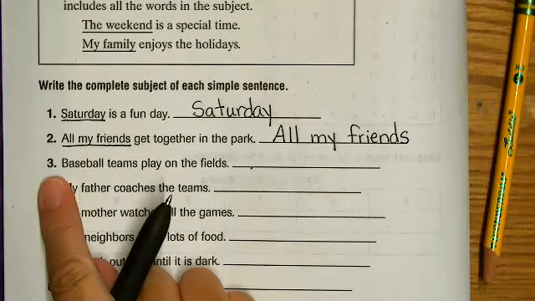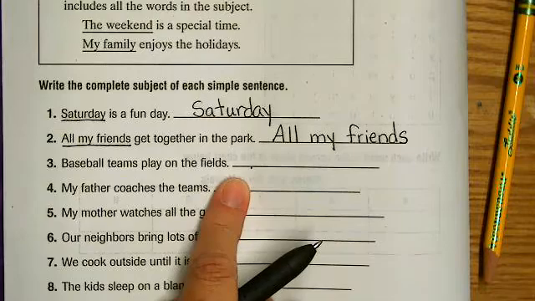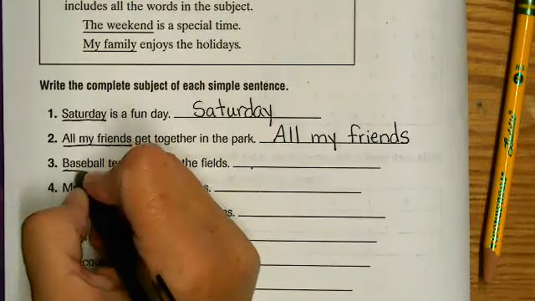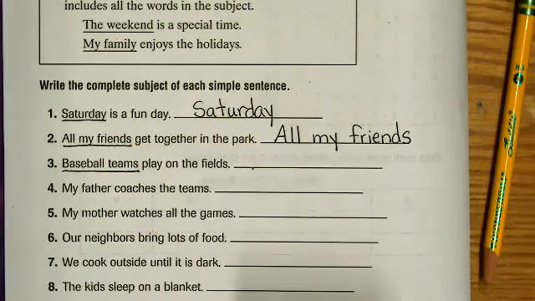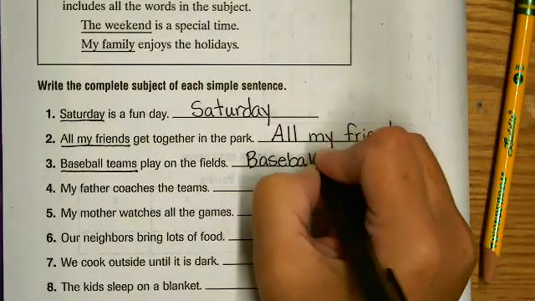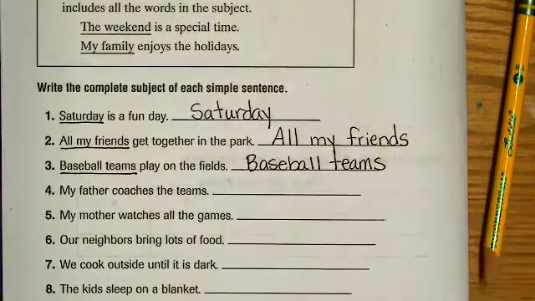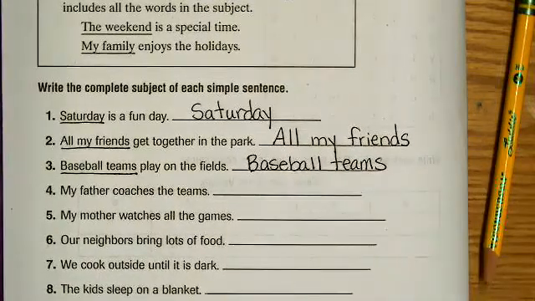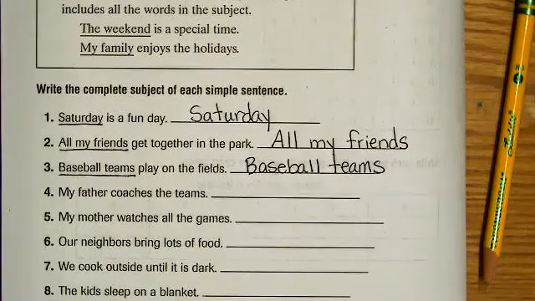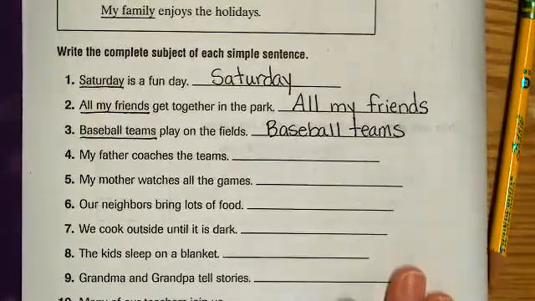Number 3, baseball teams play on the fields. Who plays on the fields? Baseball teams. So we're going to write that as our subject. Baseball teams play on the fields. Now, if you're feeling like you've got this and you want to try it on your own, pause the video, finish, and then play the video to check your answers. You can pause it at any time.